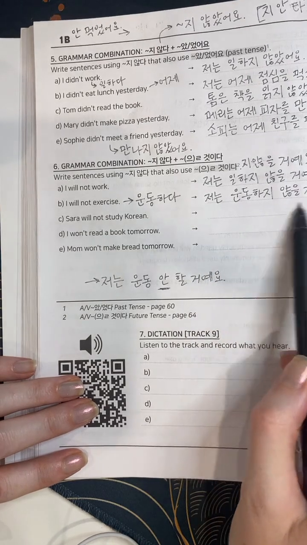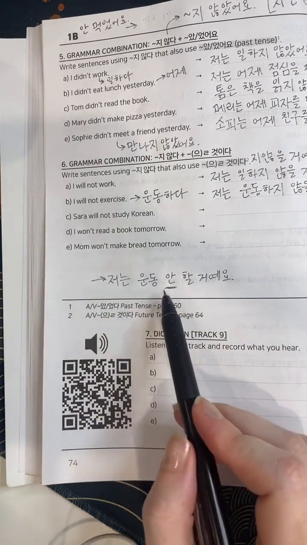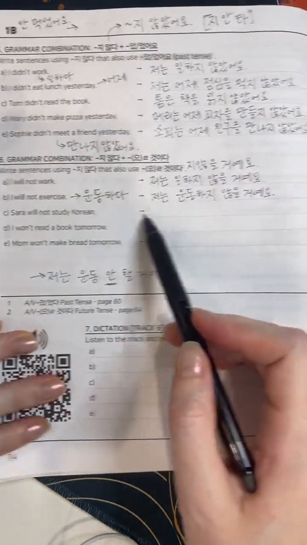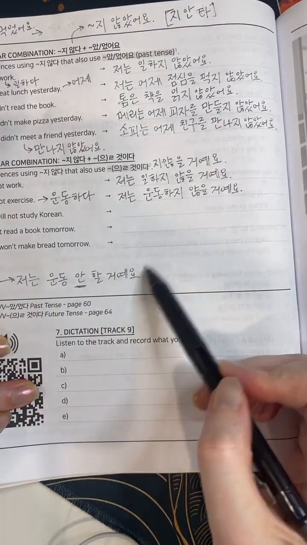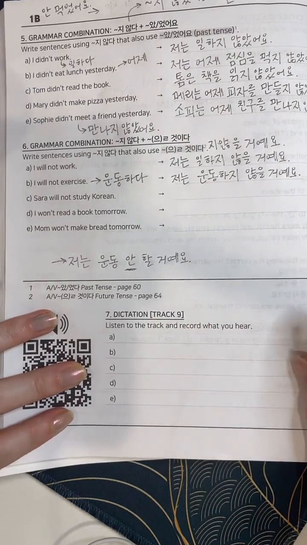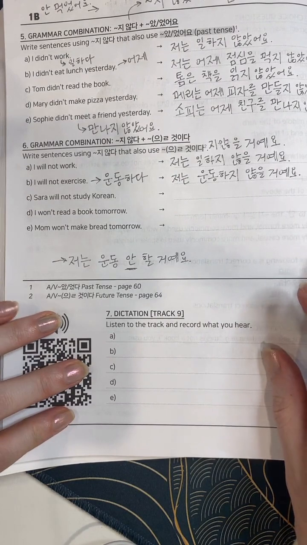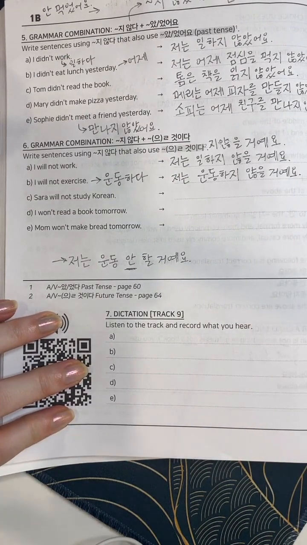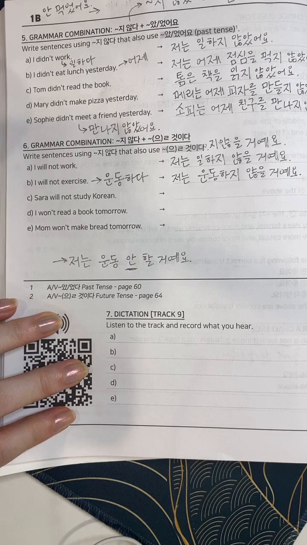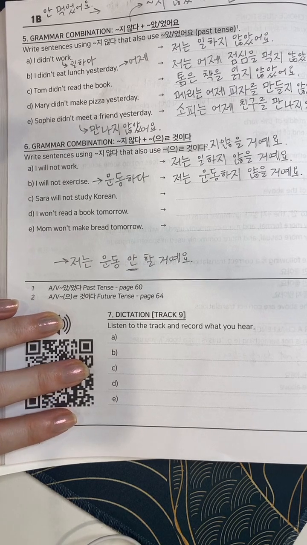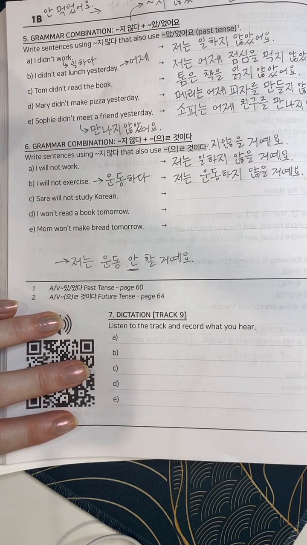Whereas 지않다 does not have to go in the middle, it just attaches to the end. So 저는 운동 안 할 거예요 and 저는 운동하지 않을 거예요. These are equivalent expressions. Yeah, and 먹을 거야, that is casual language. So if you're speaking very casually, to people much younger than you, to animals, or out loud to yourself, you can use 먹을 거야, but it's casual language. Yes. And yeah, 안을게요 is a different grammar form.